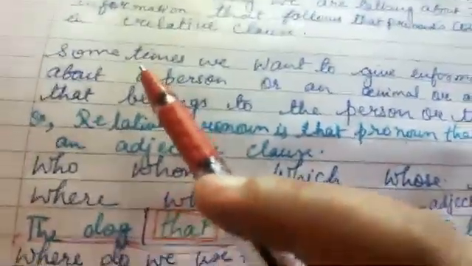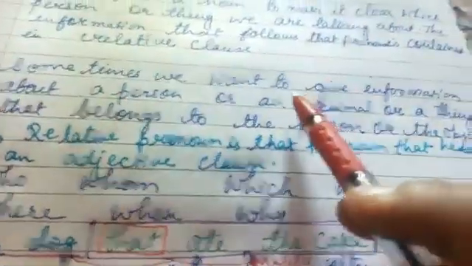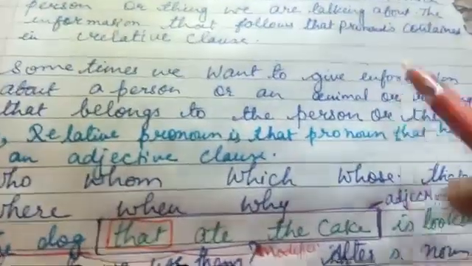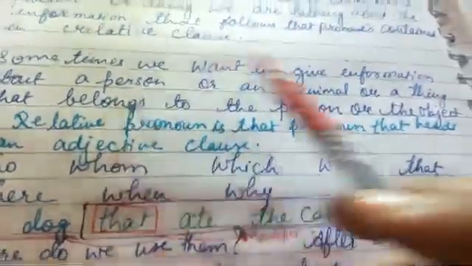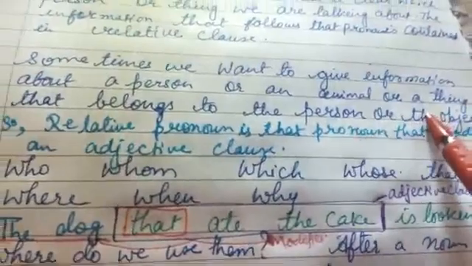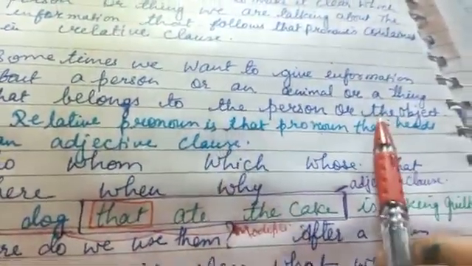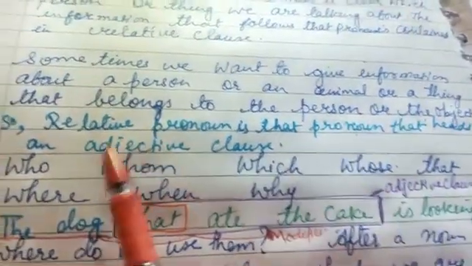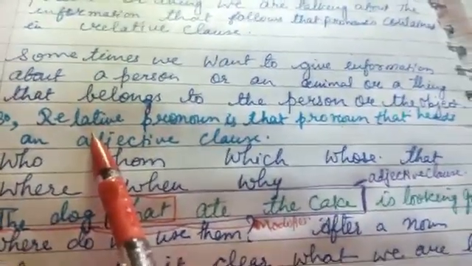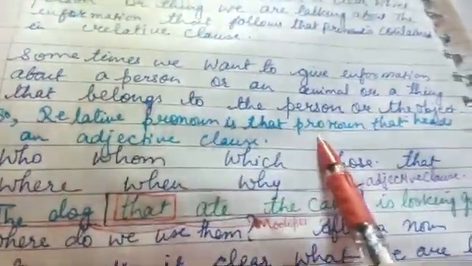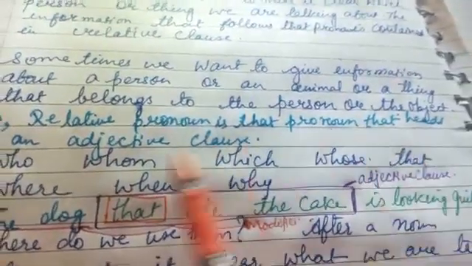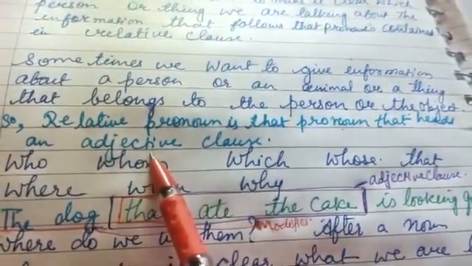So relative pronoun is used in the cases when we want to give information about a person or an animal or a thing that belongs to the person or the object. So we can define the relative pronoun as that pronoun that heads an adjective clause.